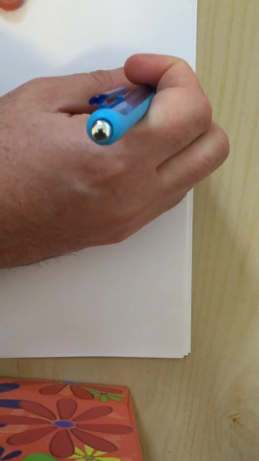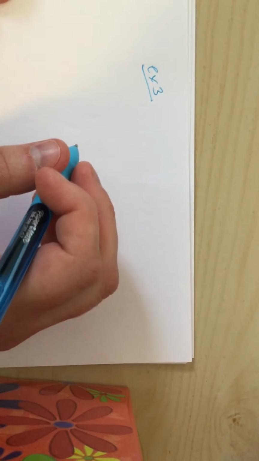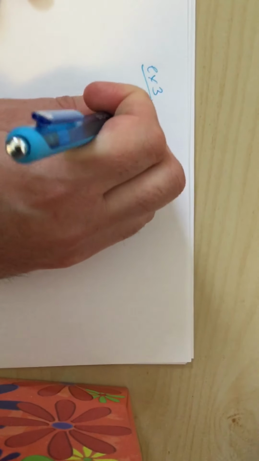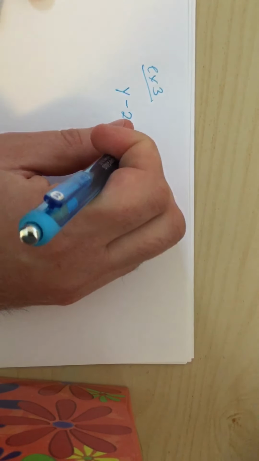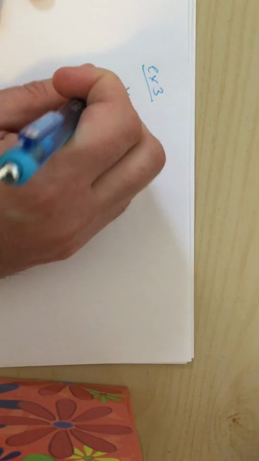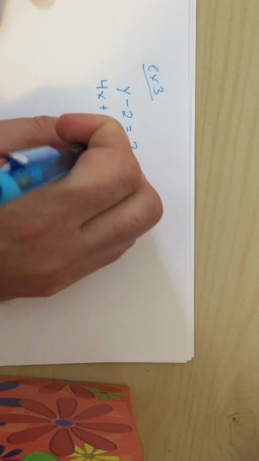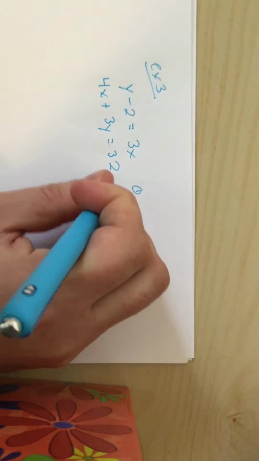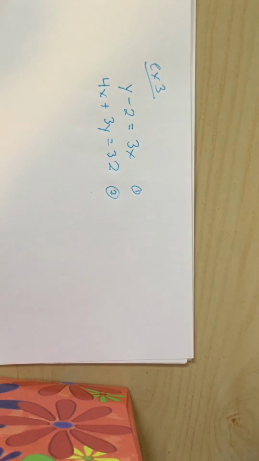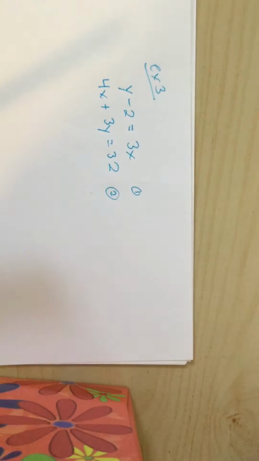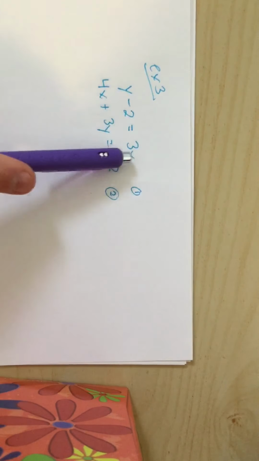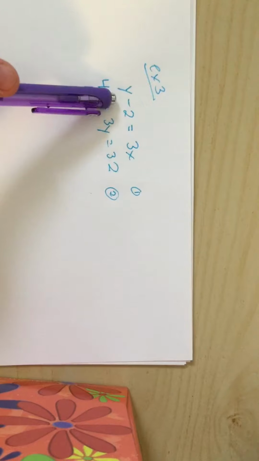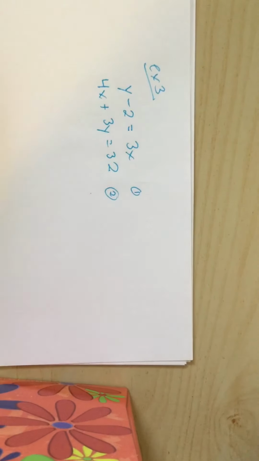Next example. So this would be example 3, I guess, assuming that we were starting it from yesterday. So y minus 2 equals 3x, 4x plus 3y equals 32. I'll label this equation 1. I'll label this equation 2. Which one are we going to get alone? That one's mostly alone. The coefficient is 1. There's nothing in front of it.